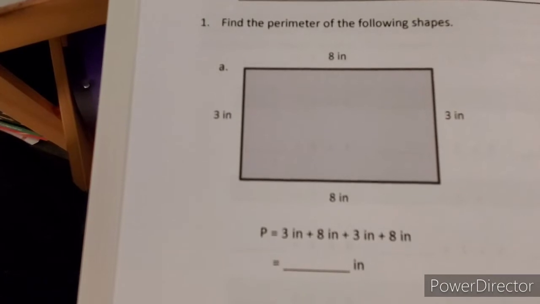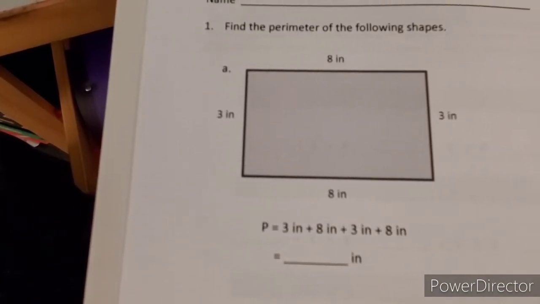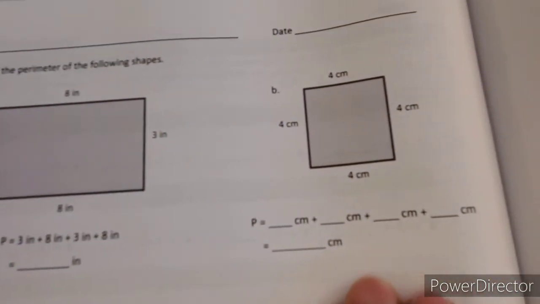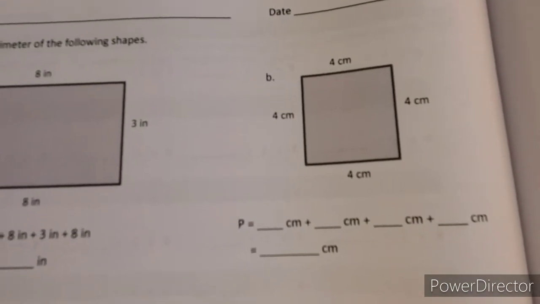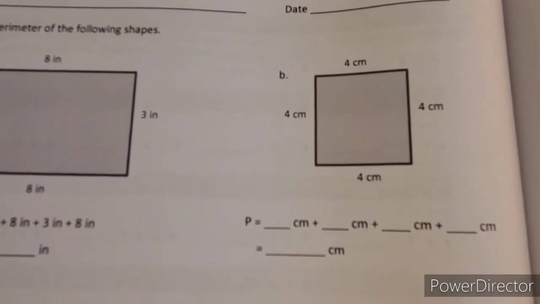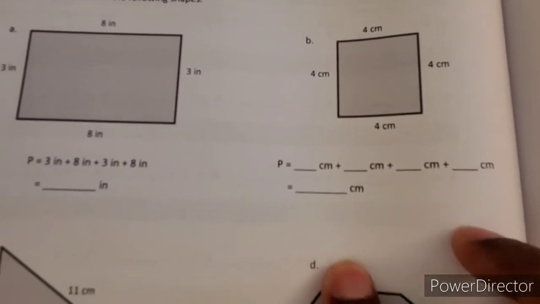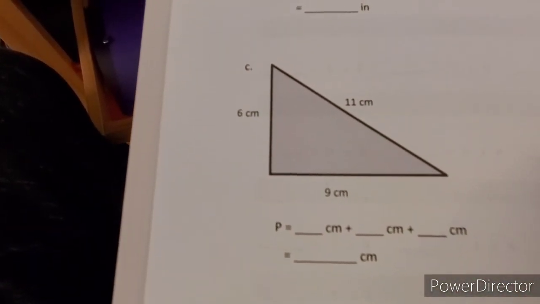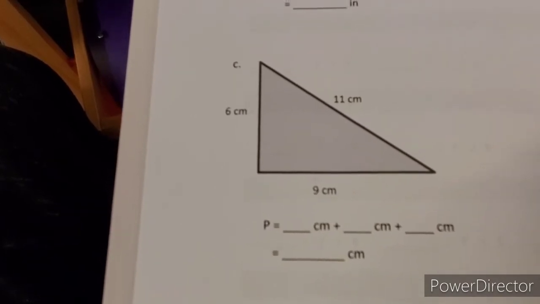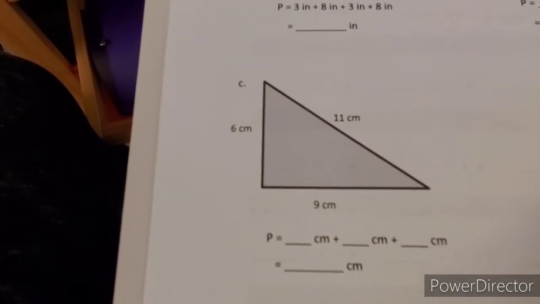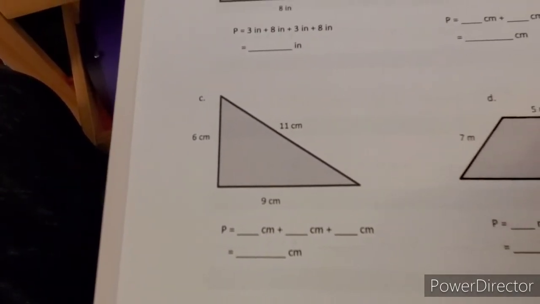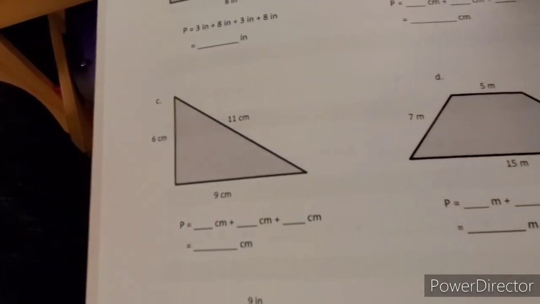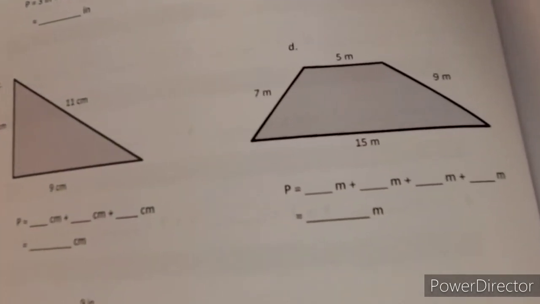You can pause it and find the perimeter, and then find the perimeter of this one. You can pause it again, find the perimeter of this one, and going down you can find the perimeter of this shape. And notice the units. This is in centimeters, the first one is in inches, and the second one was in centimeters as well. This one right here is in meters.